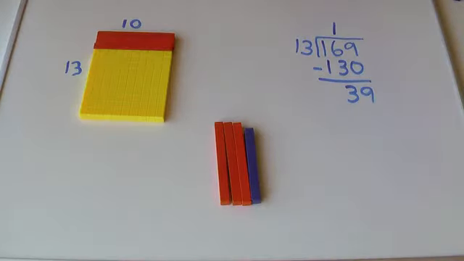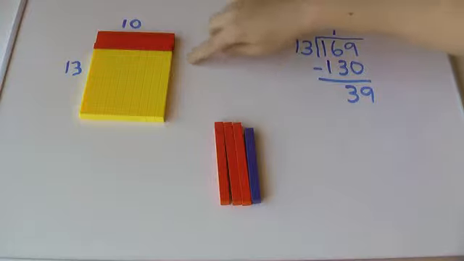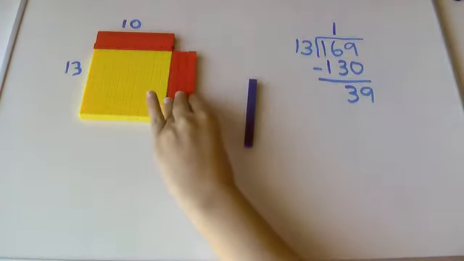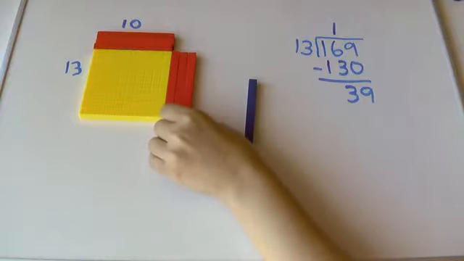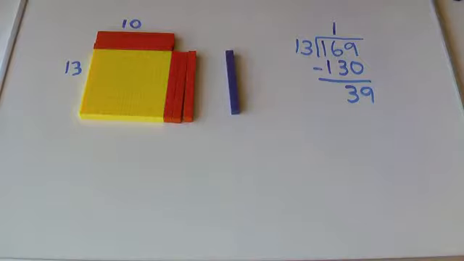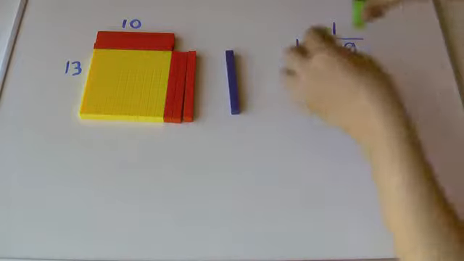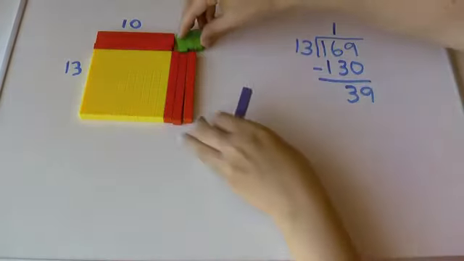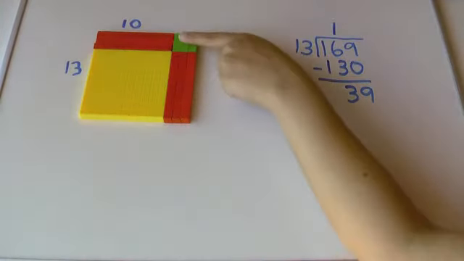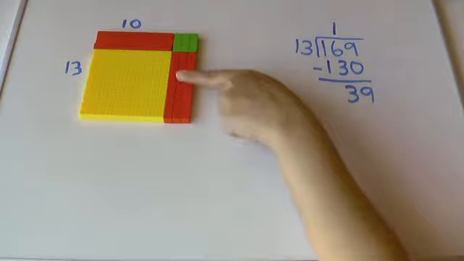39 left. Now I want to make a rectangle with 13 on one side, and the whole thing is going to be made out of 39. So what I can do is put those 3 10s there, and this 9 I can change into 3 3s. So I traded my 9 for 3 3s, so this is still 39.